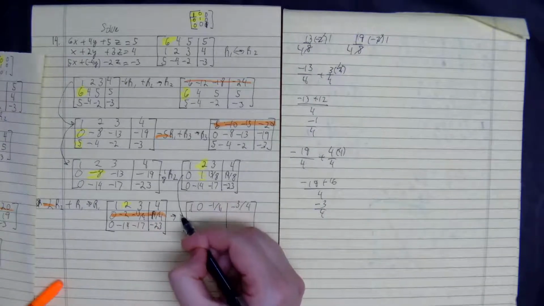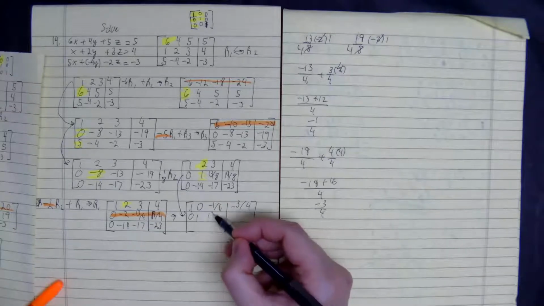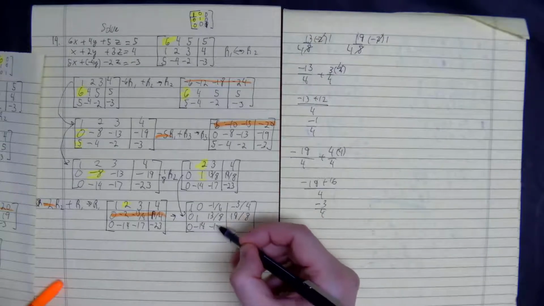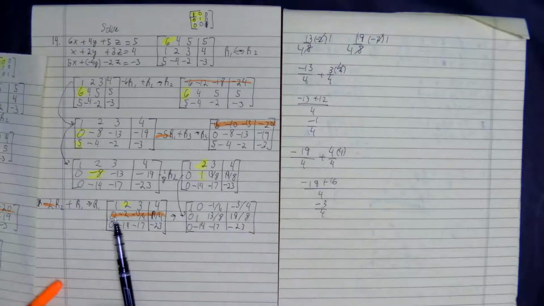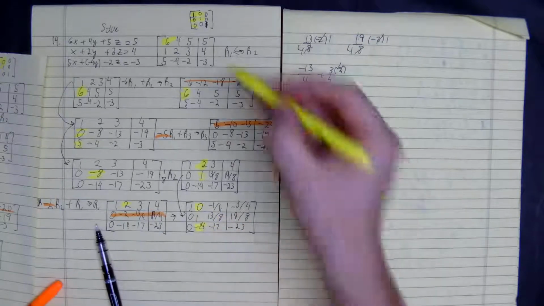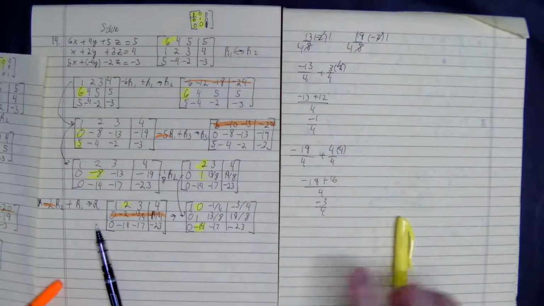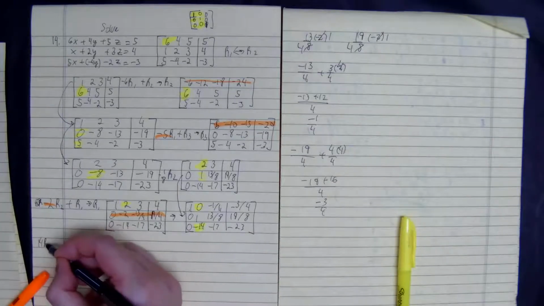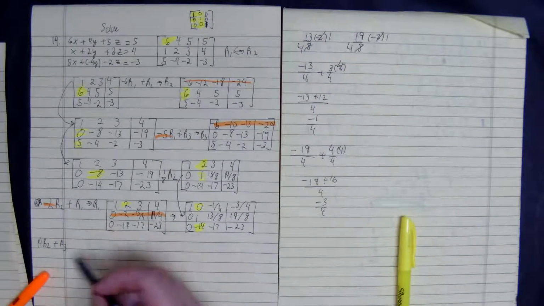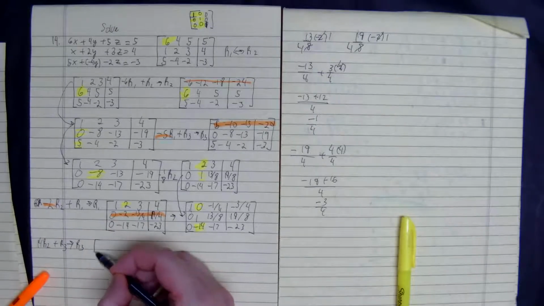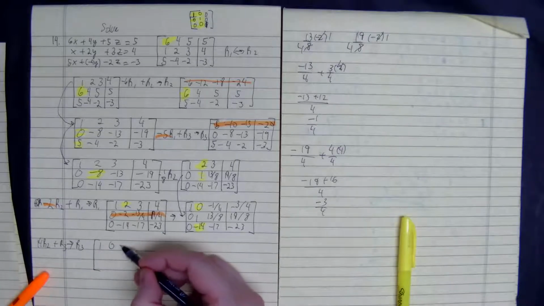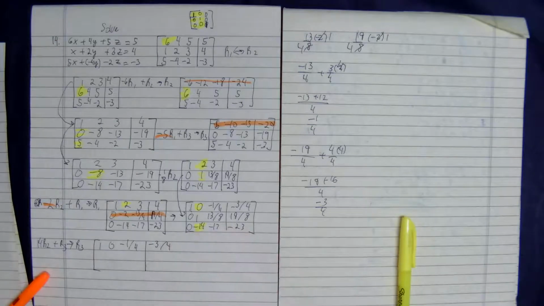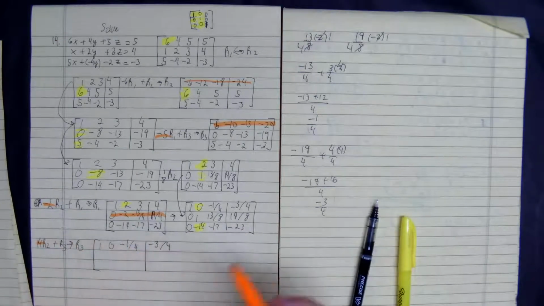0, 1, 13/8, 19/8, 0, -14, -17, -23. So we just got this 0, so now we've got to get this 0 right here. How do we make that into a 0? We multiply row 2 by 14, positive 14. 14 times row 2 plus row 3, place it into row 3. That's our goal. Top stays the same: 1, 0, -1/4, -3/4.